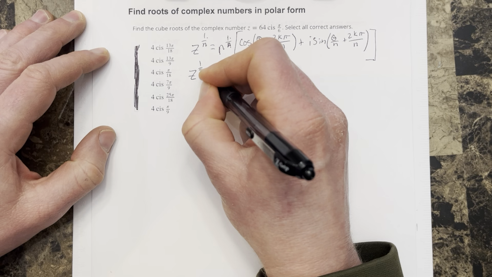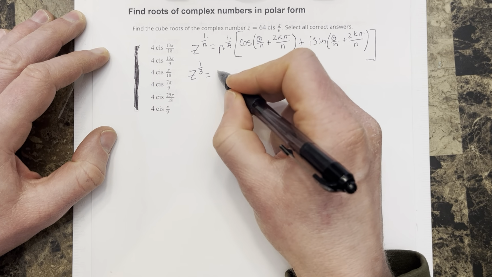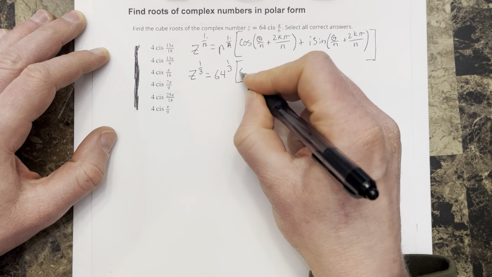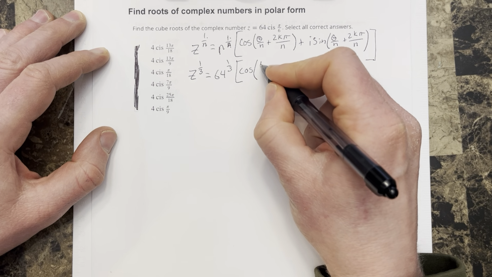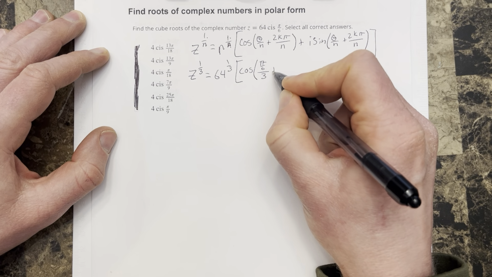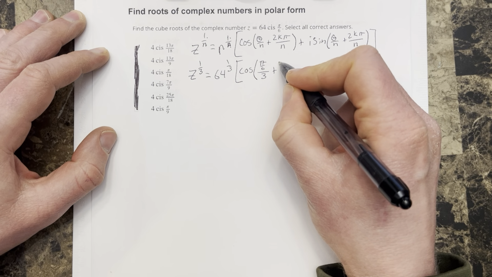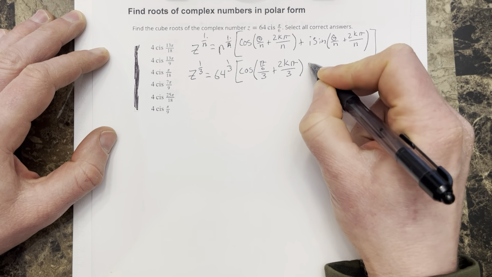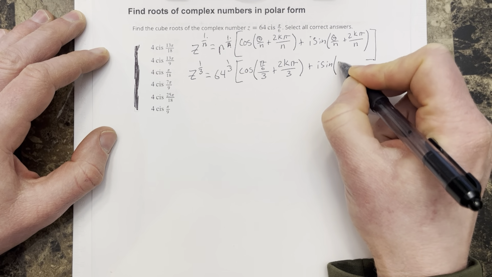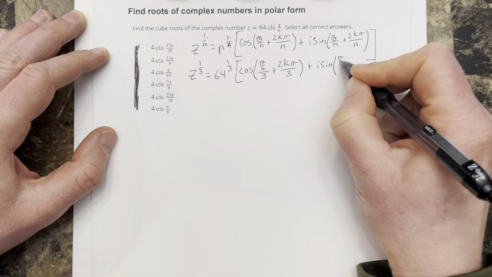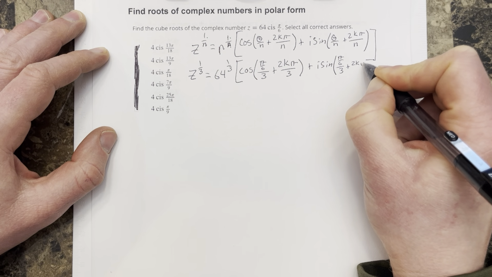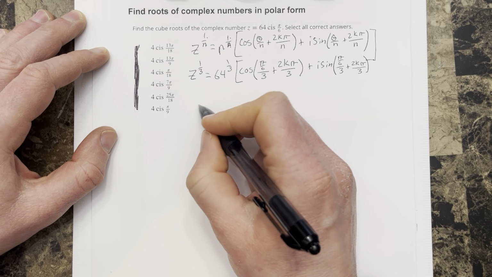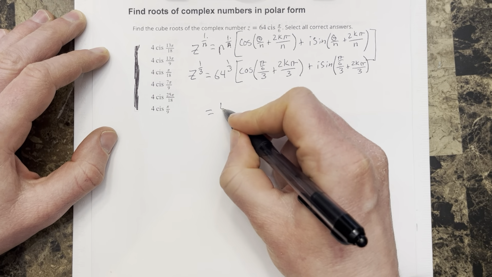We want to do z to the 1/3, which is going to equal, in our case, the radius, which is 64 to the 1/3, and then cosine of theta, which is pi over 6, divided by 3, plus 2k pi divided by 3, plus i sine, and this will be pi over 6 divided by 3, plus 2k pi divided by 3. So 64 to the 1/3 power will be 4.